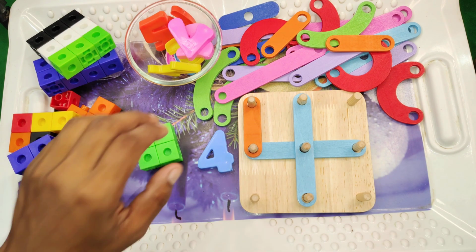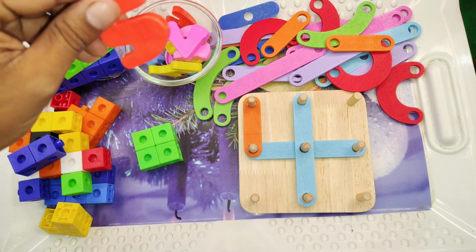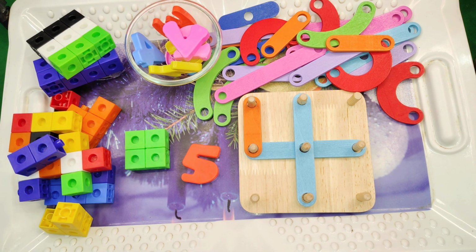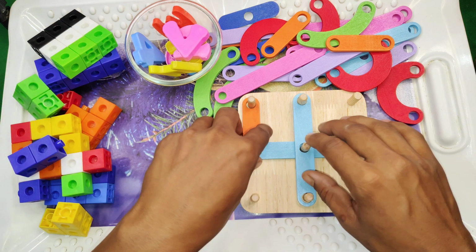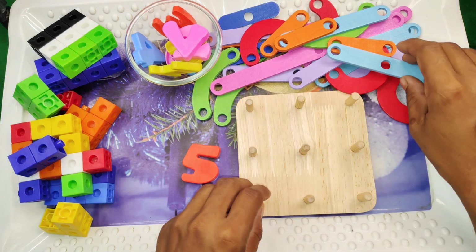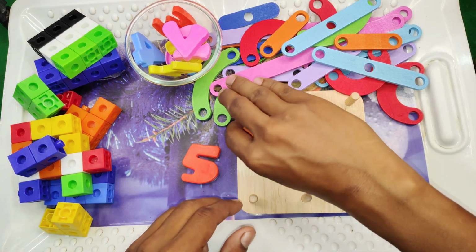Let's find the number 5. Wow, this is number 5. Let's make number 5 in the puzzle.